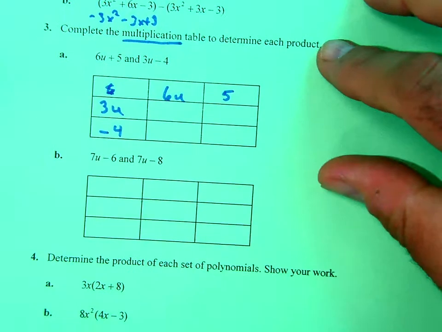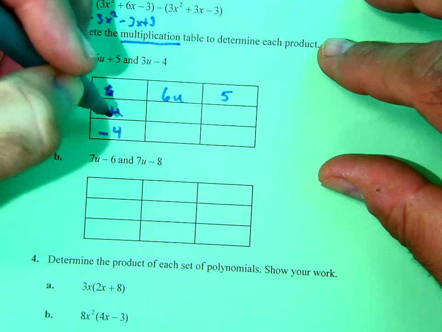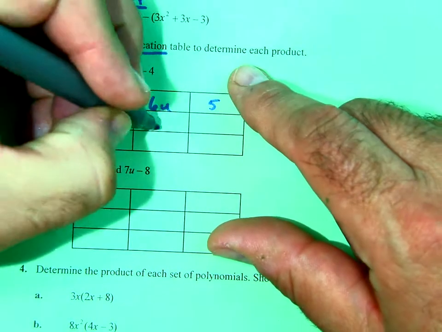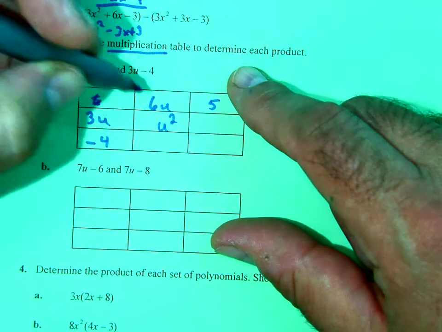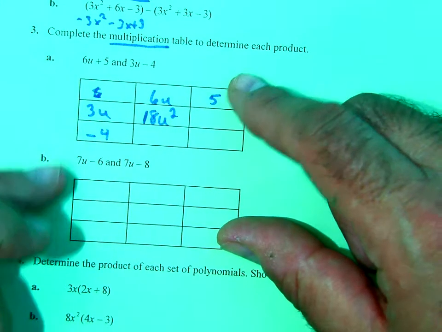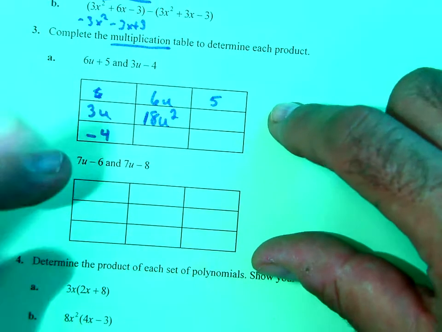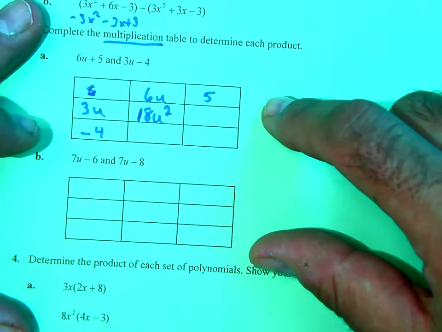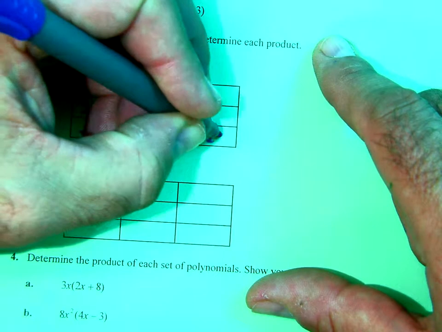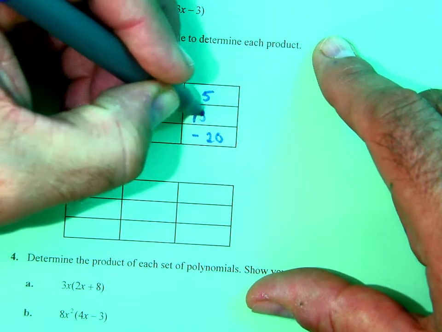When you do the multiplication, hopefully you know that when you multiply u and u, things are getting bigger. So when you multiply 2 u's, that means it gets bigger. And then the numbers you just treat as numbers. And you do that Punnett square thing, and then you add like terms at the very end. So the key is making sure you keep track of your positives and negatives.